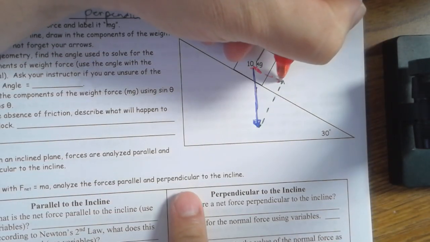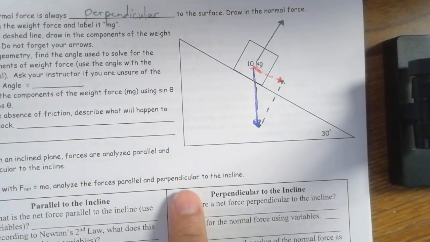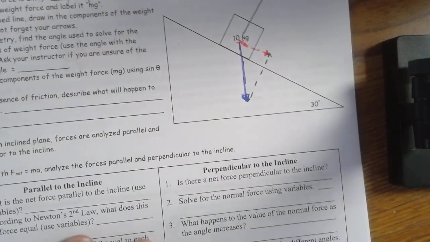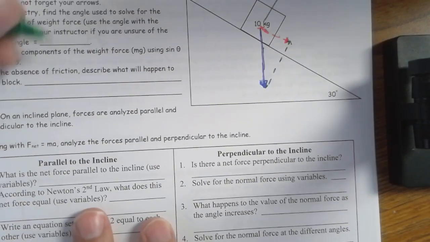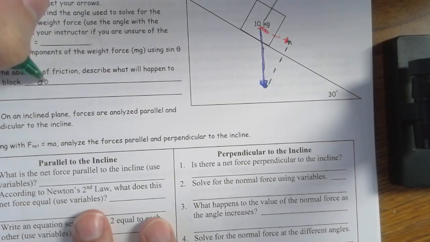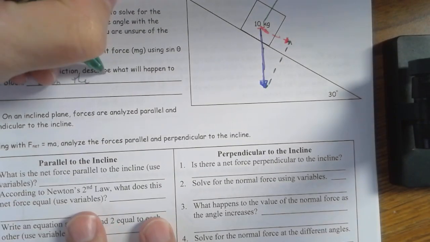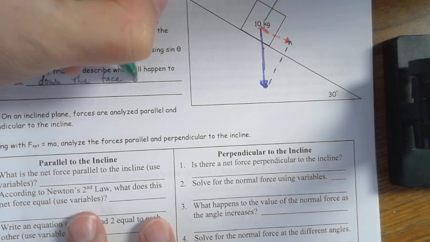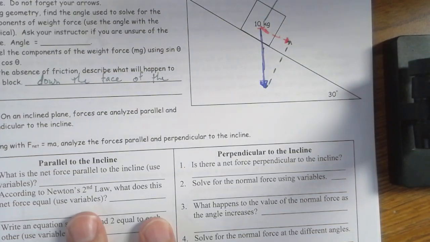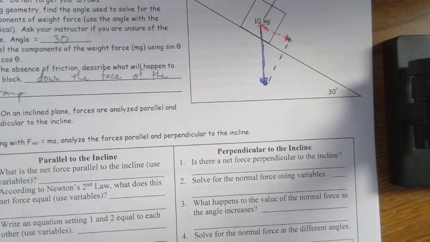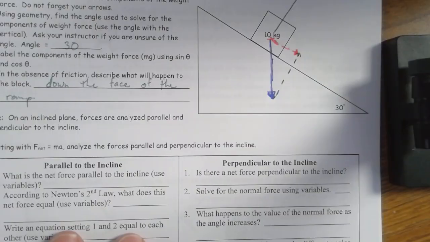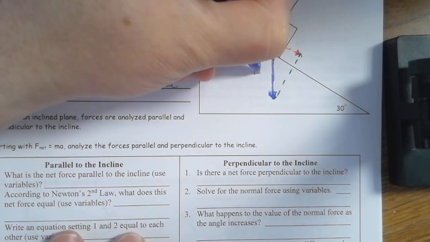And that makes sense, right? And we knew that before because you could have probably filled this out. In the absence of friction, describe what will happen to the block. We said that it would go down the face of the ramp. Perpendicular to the surface, right? I could write that there too. And so we know that this is the force due to gravity.